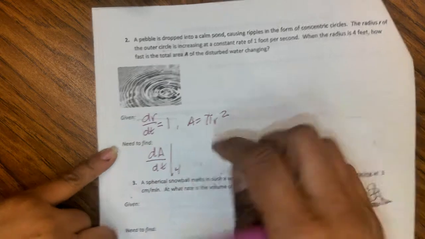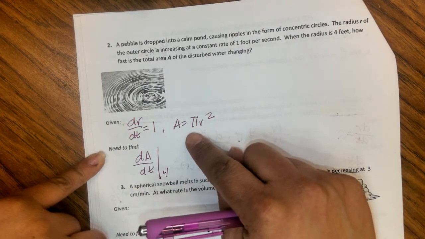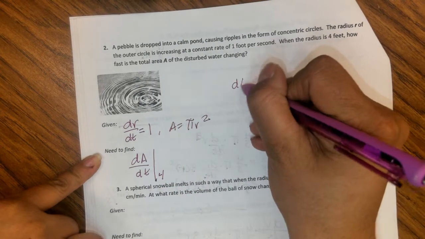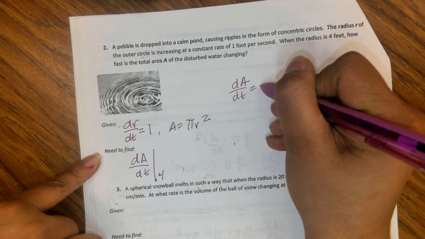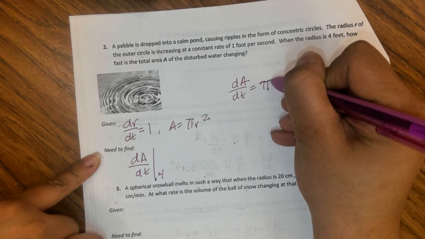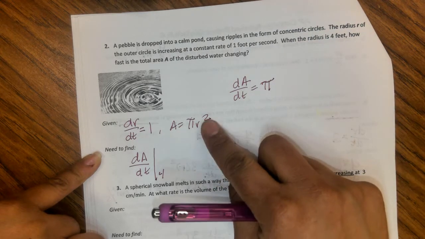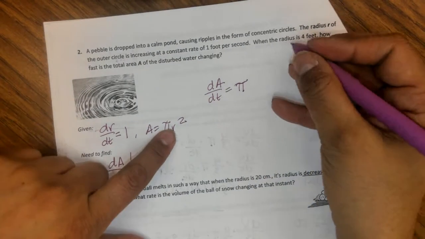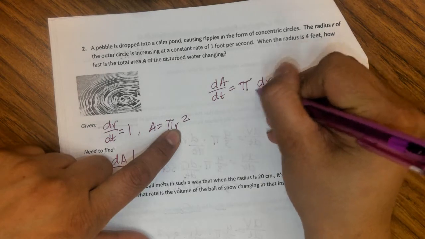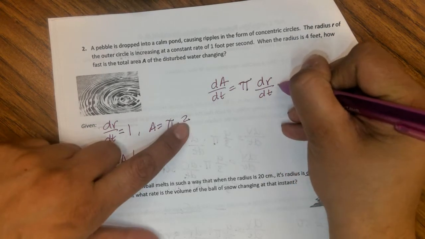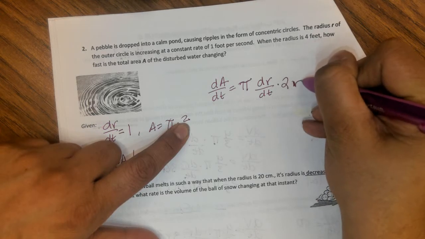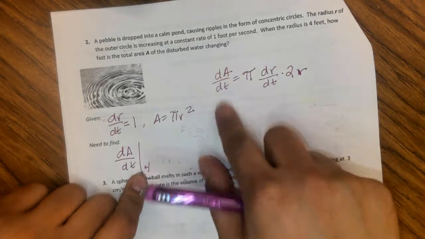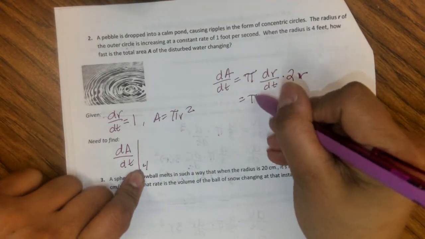So you're going to take this equation and differentiate implicitly, dA over dt. Leave the pi because it's a constant. Pull it out. The derivative of r squared with respect to t requires the chain rule. The inside function is r. The derivative of r is dr over dt. The outside function is quadratic. Here's the 2, and you throw back this r. Now you plug in the 4. You're solving for this. Pi is going to stay.